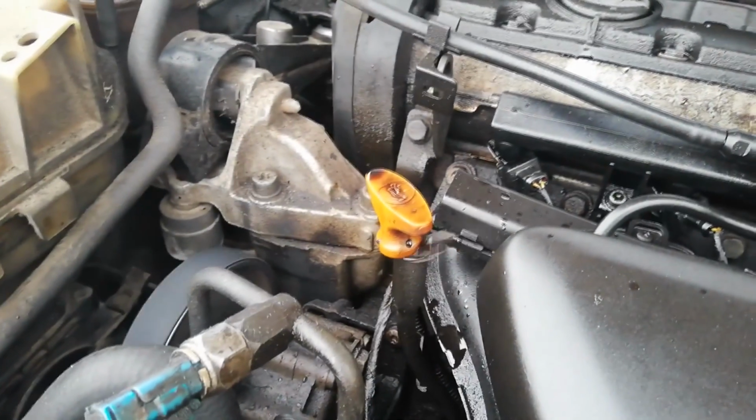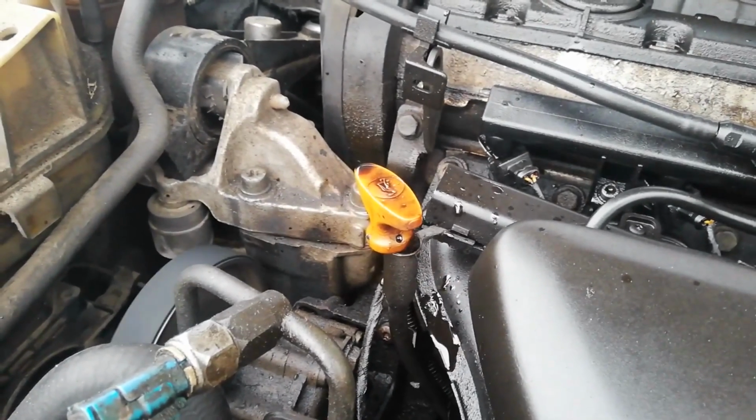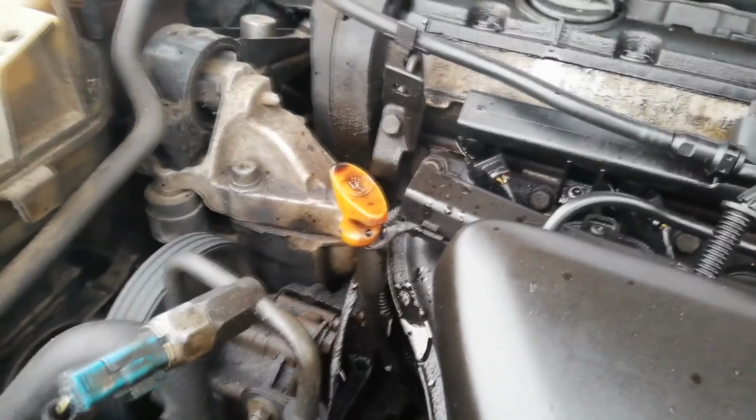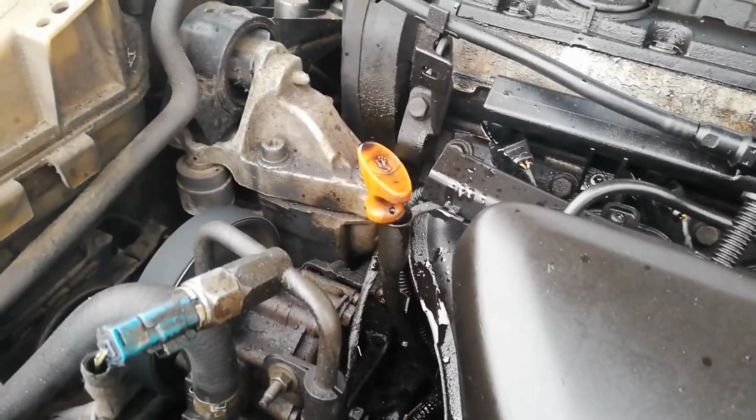It's never normal to have oil sprayed on the engine, but some issues are easy to resolve. Let's take a closer look at the causes of sprayed oil and how to fix this issue.